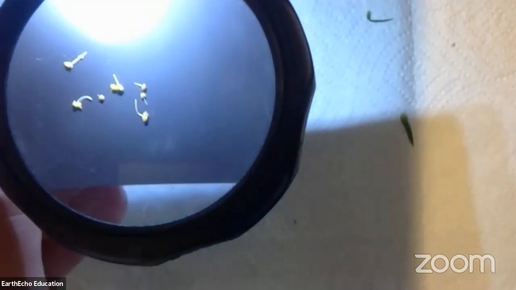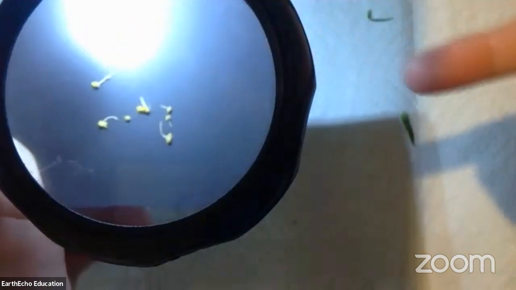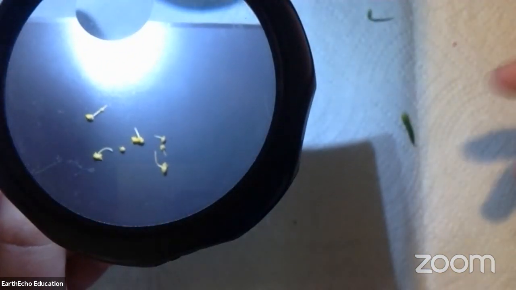Now, for those of us who have allergies, like me, this is the stuff that makes us all itchy and runny eyes during allergy season. So if you're dissecting and you know you have allergies, just be careful of the pollen, because this is definitely the stuff that can make us sneeze.